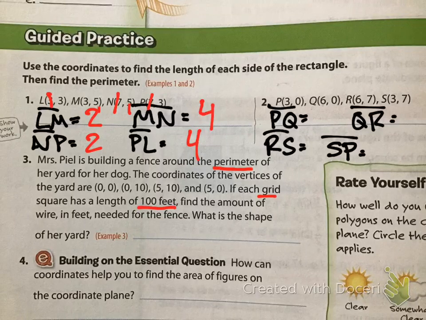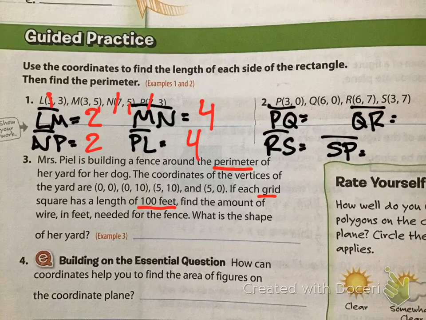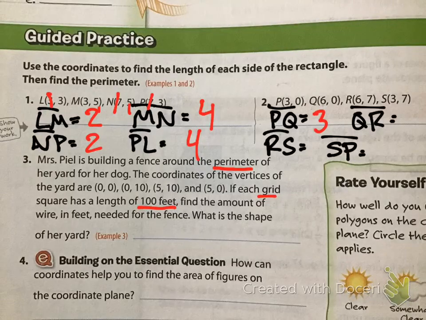Excellent. Adriana, what about number 2? What's the length of PQ? Perfect. It's 3 because zeros, we don't care. And to go from 3 to 6 is 3. What about QR, Adriana? We both have 6s, so they don't matter.